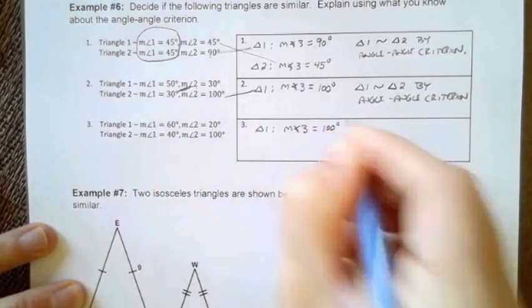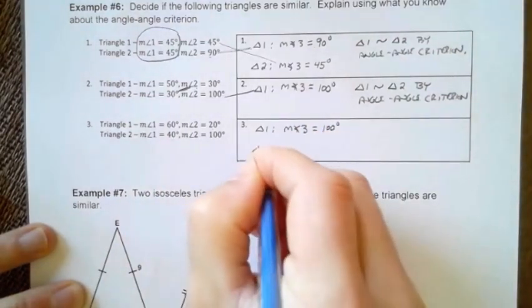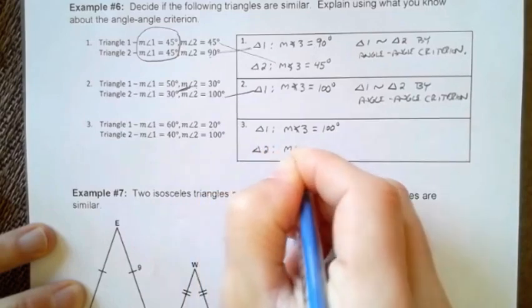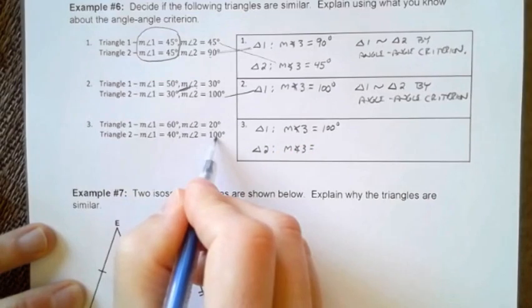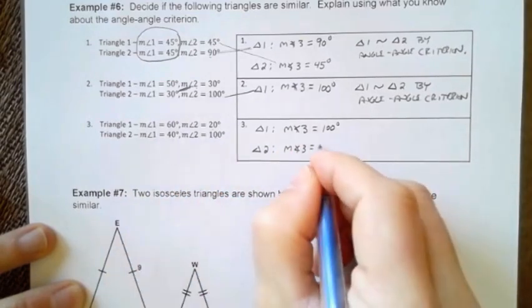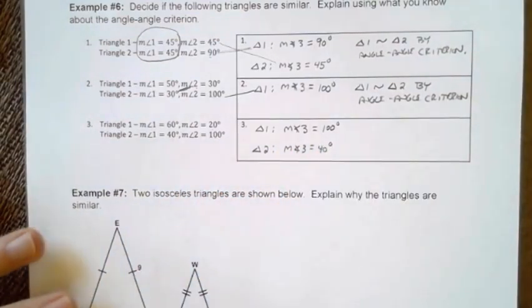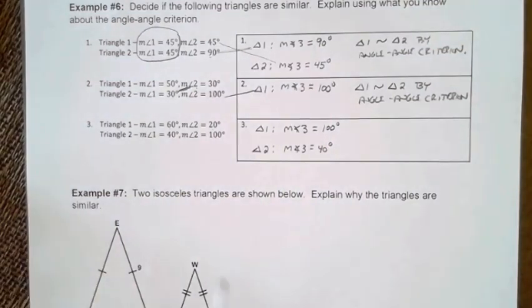For triangle two, the measure of angle three: 40 plus 100 is 140, and 140 plus 40 equals 180. So the angles of triangle one are 60, 20, and 100 degrees. The angles in triangle two are 40, 100, and 40 degrees.